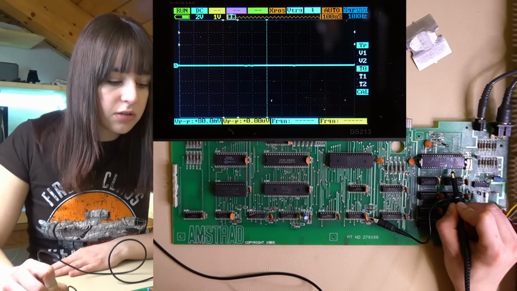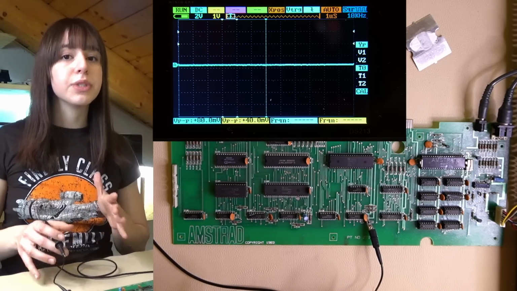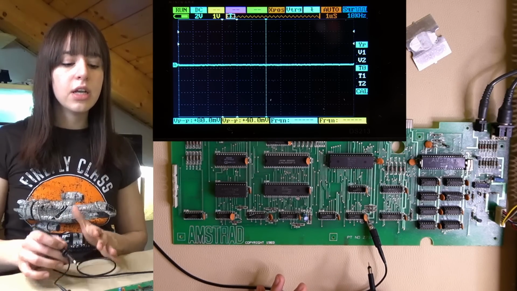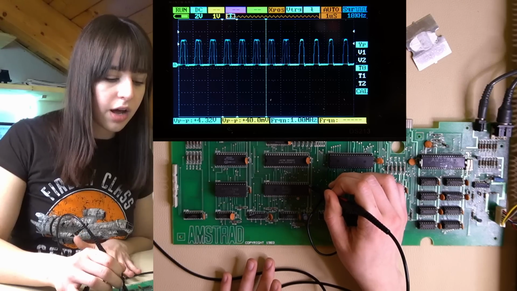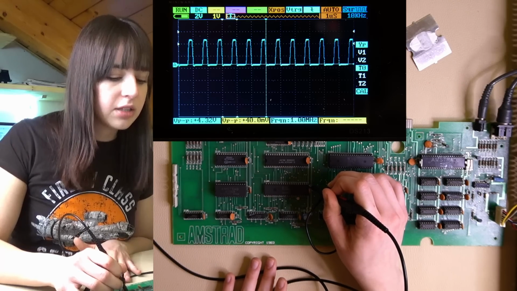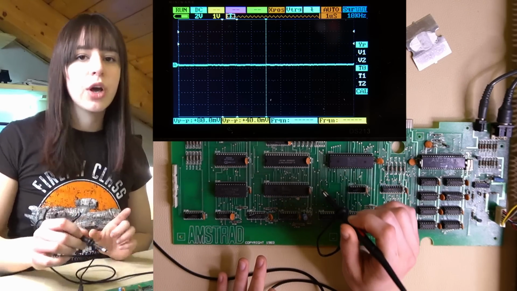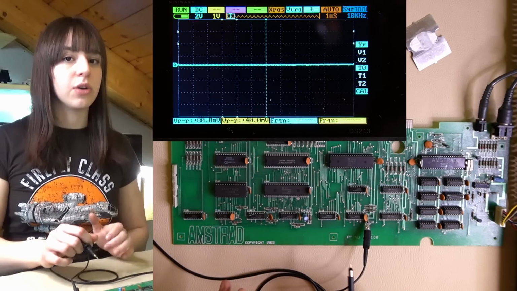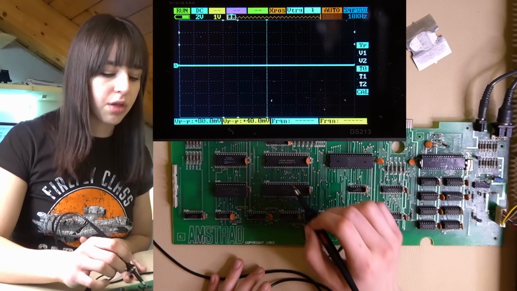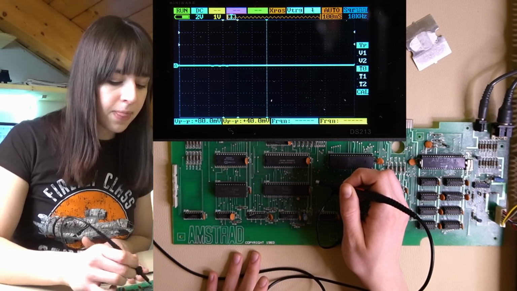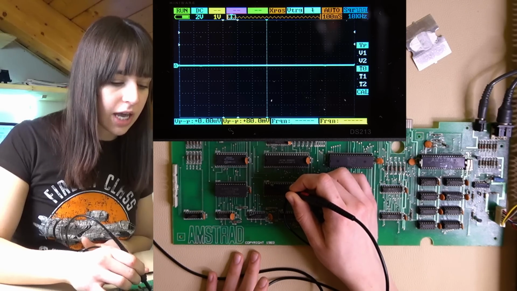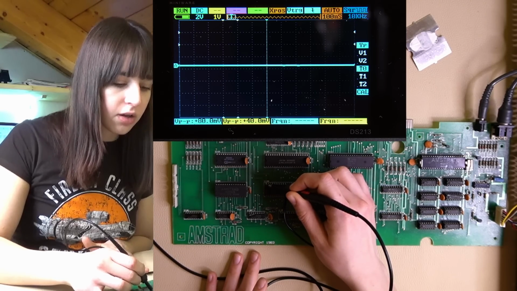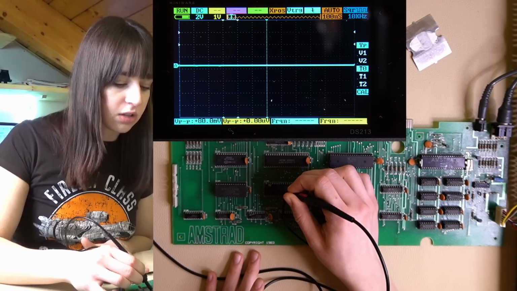There is no signal. The CRT also receives an input clock signal, which should be around 1 MHz. And that's correct. I'm also going to check the vertical and horizontal sync at pin 39 and 40. But just like in the gate array, there is no signal here.